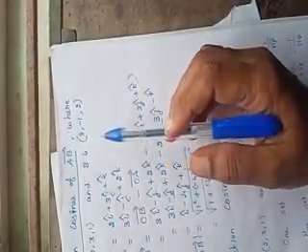Now the fifth part: the direction ratios of the vector are given, the magnitude is given, and we should find the vector.